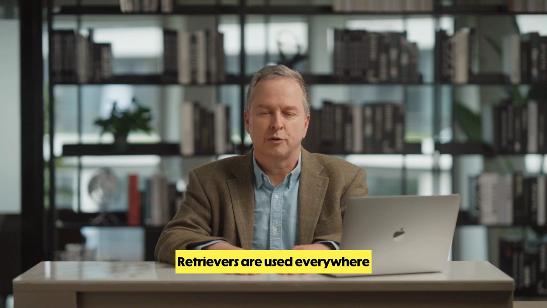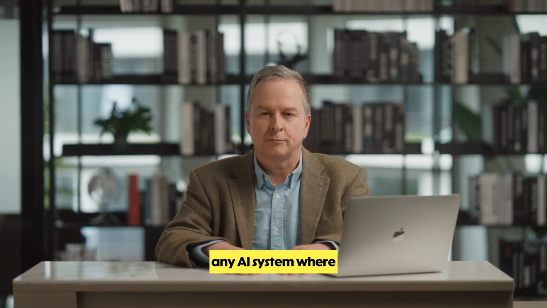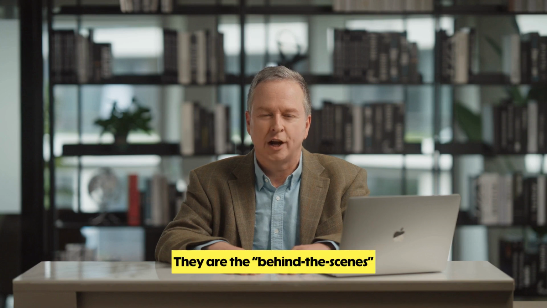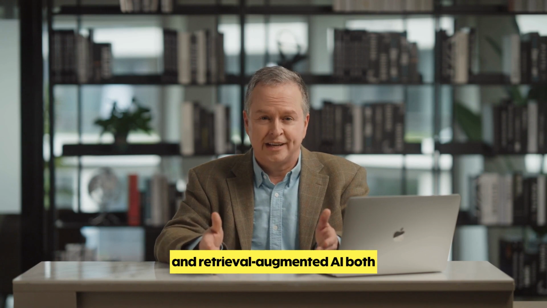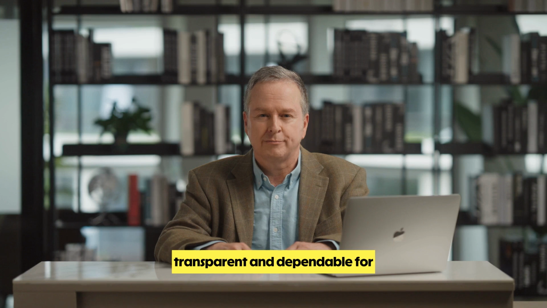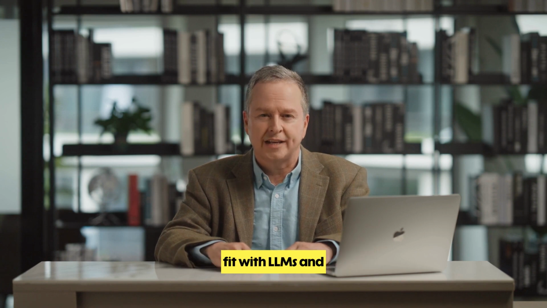Retrievers are used everywhere you need smart, precise search: customer support chatbots, enterprise search, legal and medical research platforms, and any AI system where insights must be trustworthy and based on real data. They are the behind-the-scenes heroes that make systems like semantic search engines and retrieval-augmented AI both transparent and dependable for users. Now, time for us to understand the high-level architecture and how retrievers fit with LLMs and vector DBs. This is very important when you deal with any LLM models.